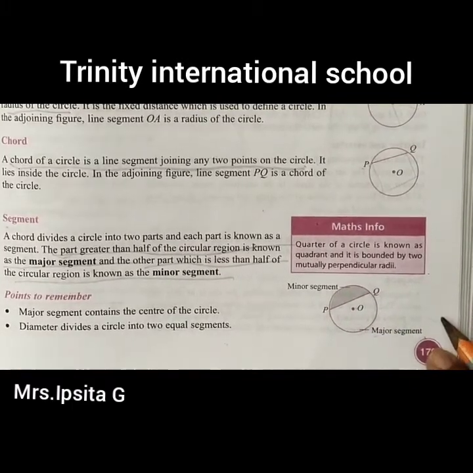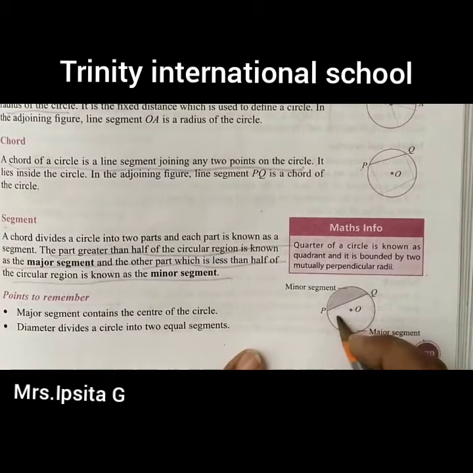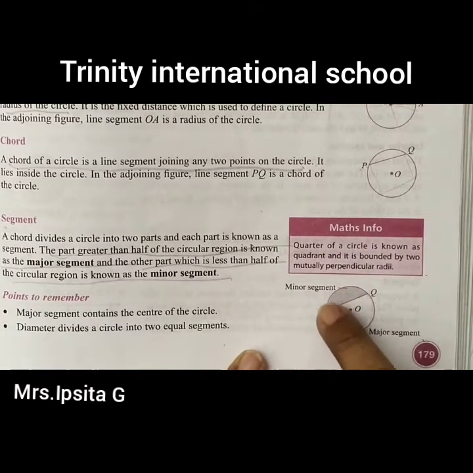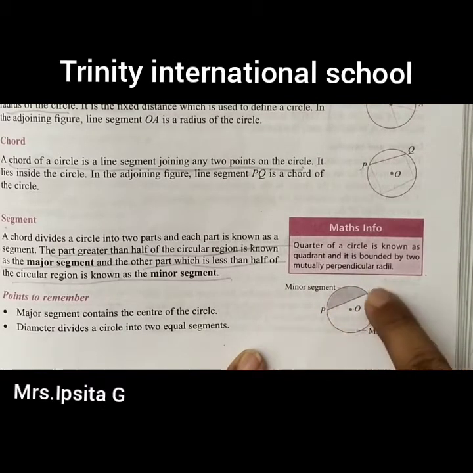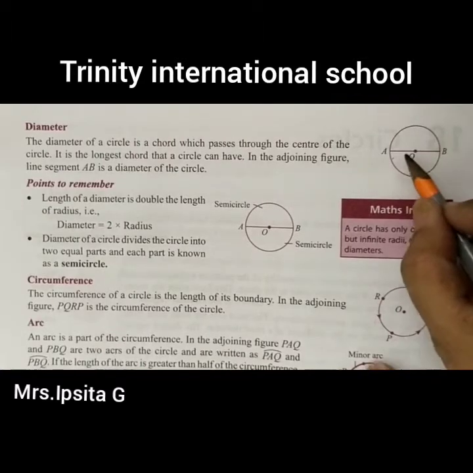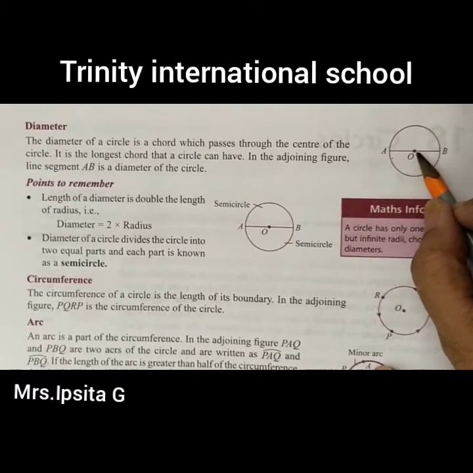Then diameter divides a circle into two equal parts. Now if you consider diameter, here this is a chord, so what is this chord doing? One part is greater and one part is smaller, right? Now if you look at the diameter, see, this is a line segment which is passing through the center.